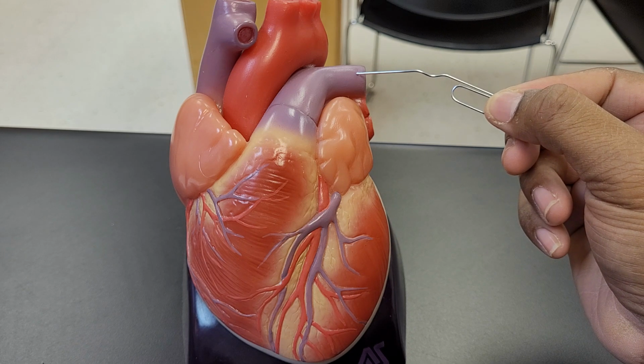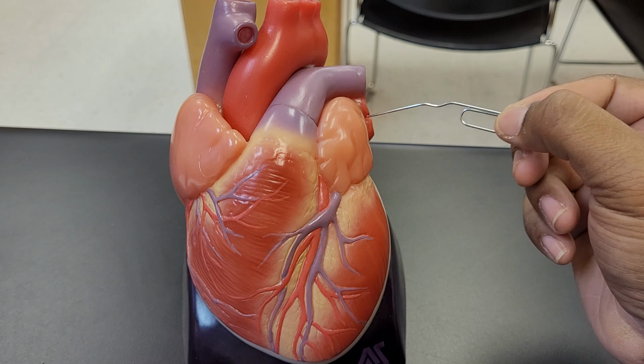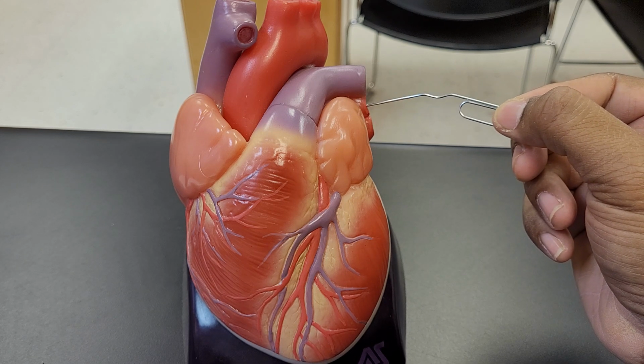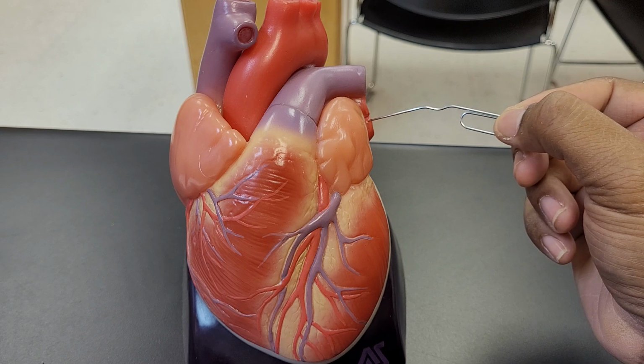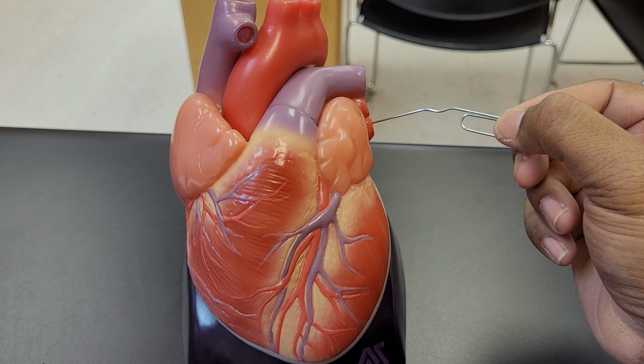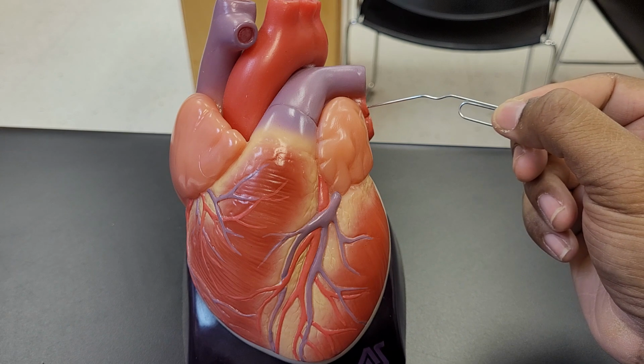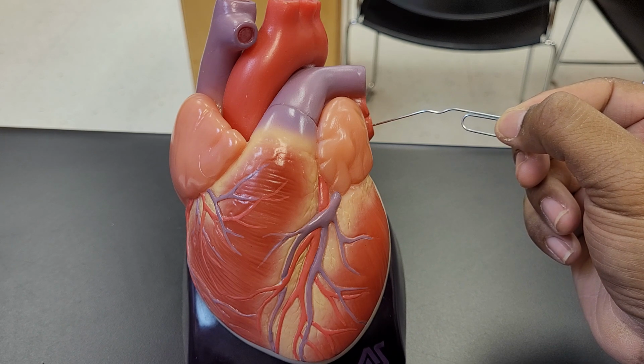The next structure is the left pulmonary vein. These red structures carry oxygenated blood, so these are veins. Usually veins carry deoxygenated blood and arteries carry oxygenated blood when you're talking about the systemic circuit. But within the heart, the left pulmonary vein is going to take oxygenated blood to the left atrium.